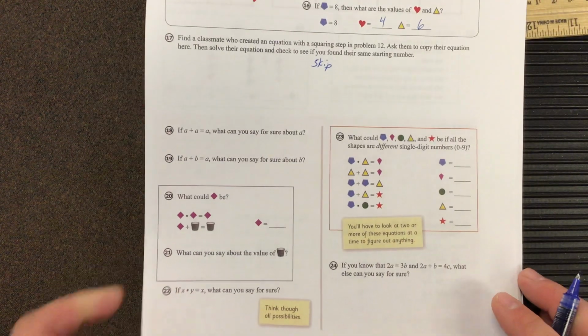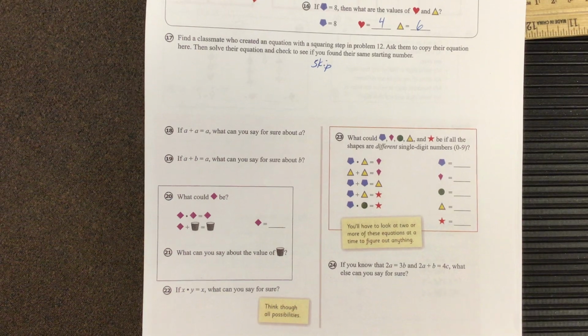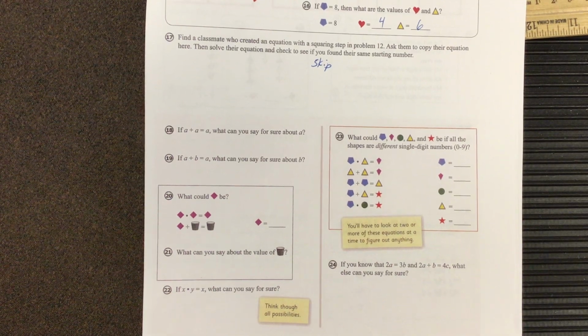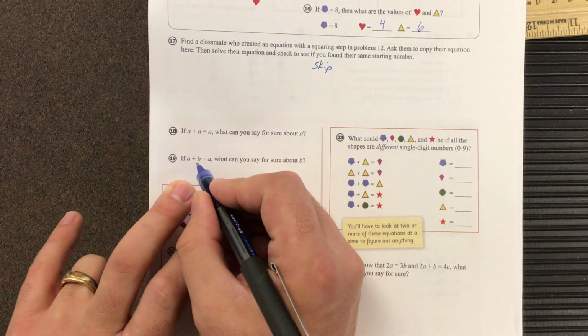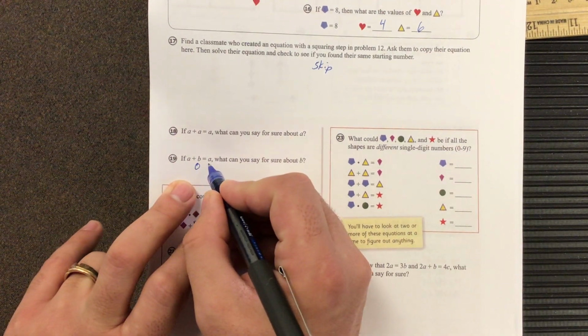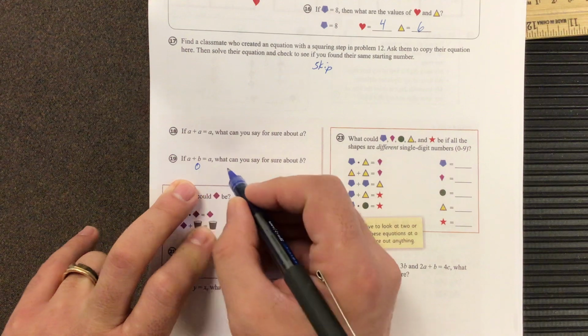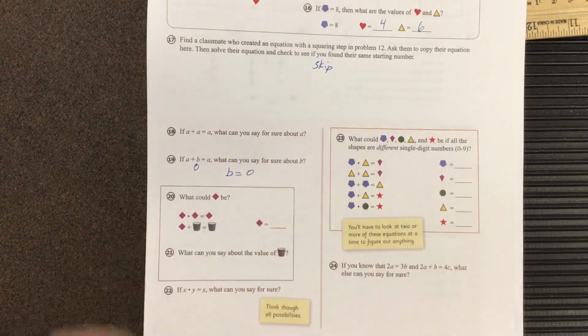19. If A plus B equals A, what do we know for sure about B? That it's 0. It has to be 0. A plus 0 is the only way you're going to get A. B must be 0.